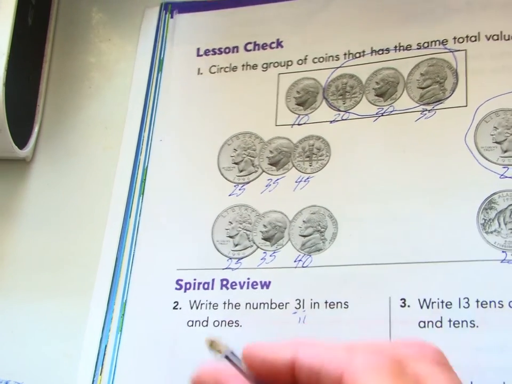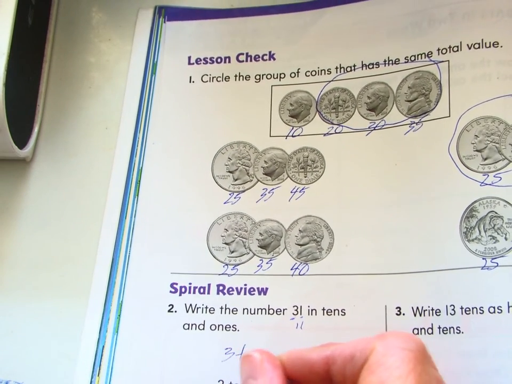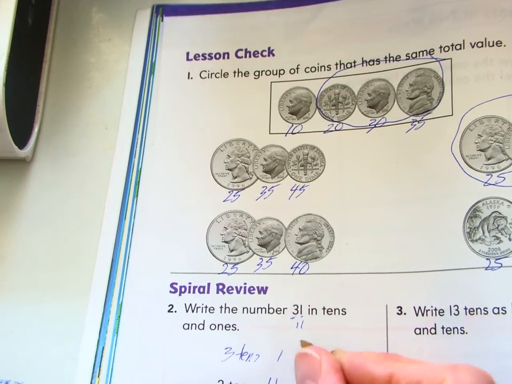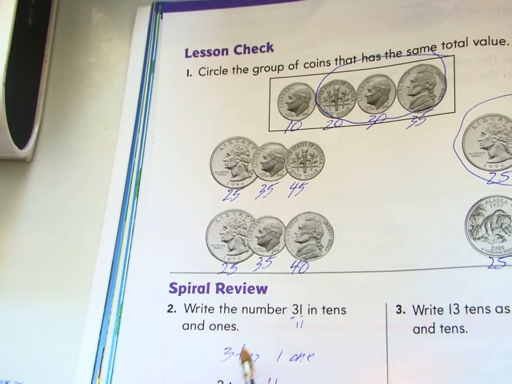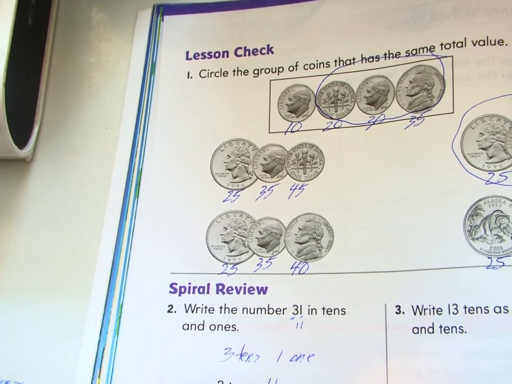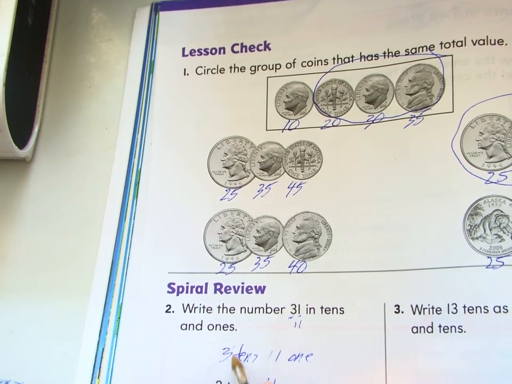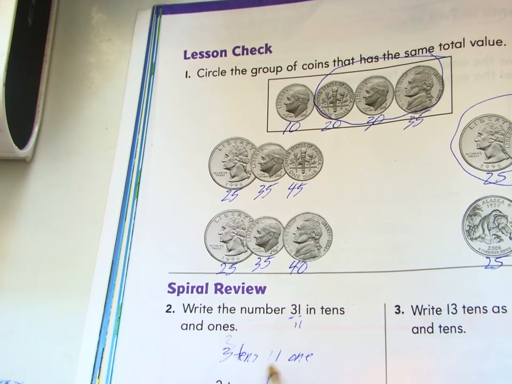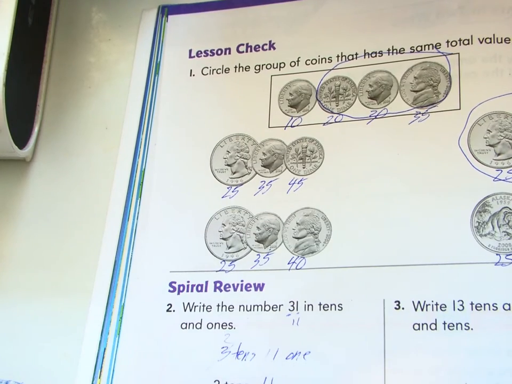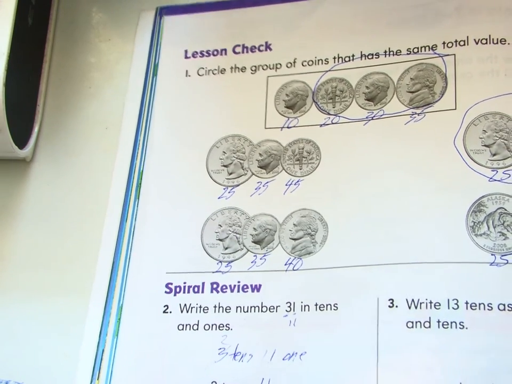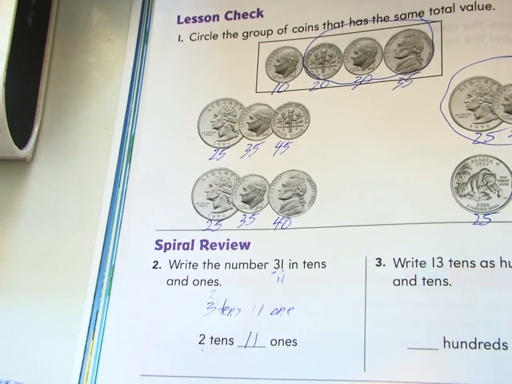They took 3 tens and 1 one, and they changed it into 2 tens and 11 ones. It's like borrowing, right? Make this a 2 and then an 11. That's what we call borrowing. They call it regrouping, right? 2 tens, 11 ones.